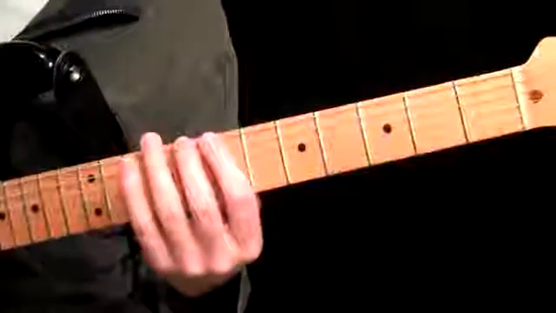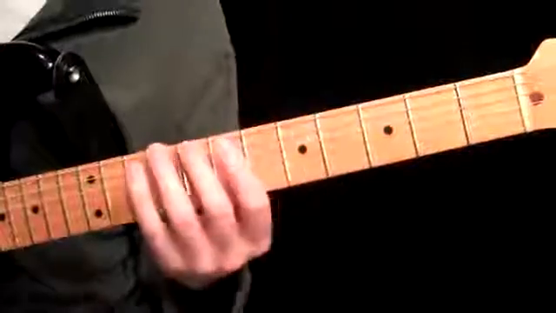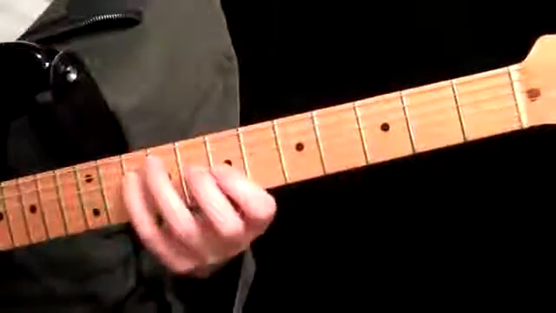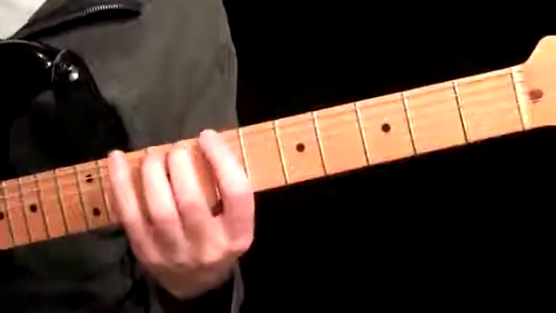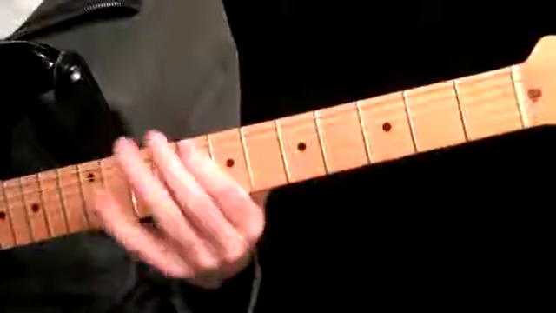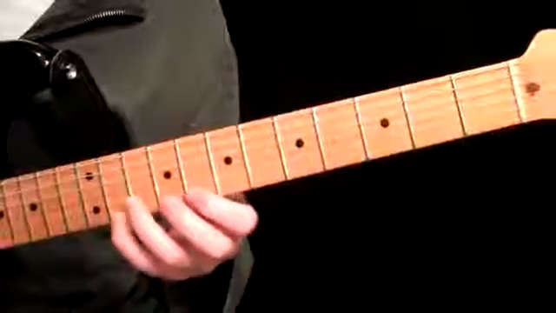Okay, then we have the key of B flat, which we can actually stay on this C right here. We don't have to go down to B flat. C is the second note of B flat, so we'll put the shape built on the second there. Okay, then we can go to the key of E flat, which you can play that C off as well. It's the sixth note in E flat. Shape built on the sixth.